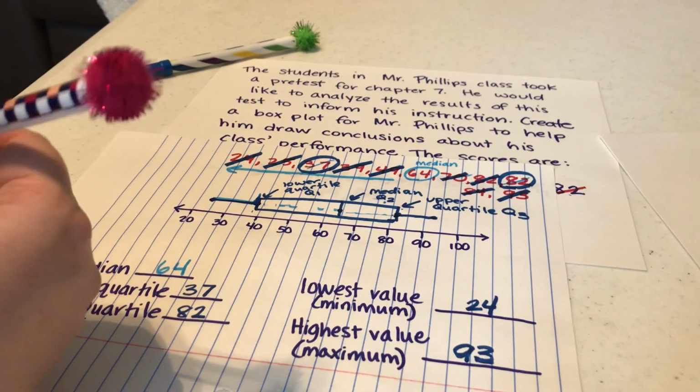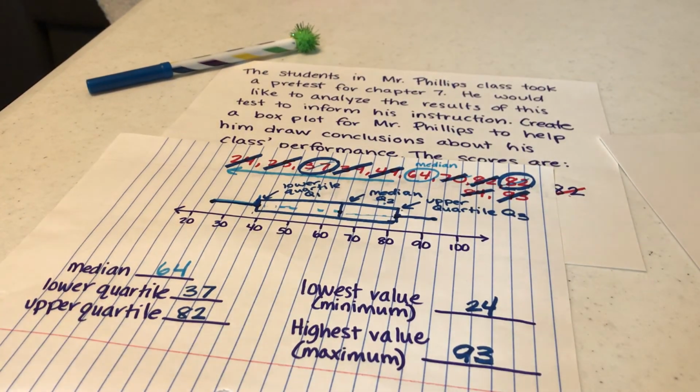You can try some problems in 11.2 in your Go Math book, and hopefully that explains everything that you've missed while you were gone. I miss you. I hope you come back soon.